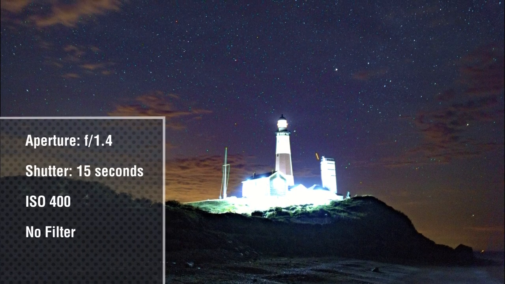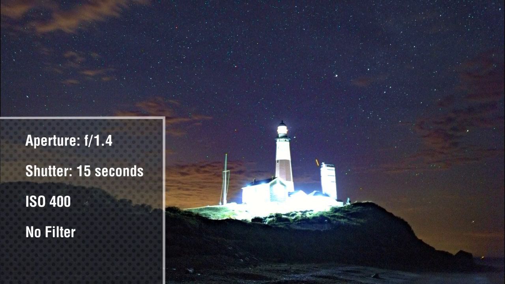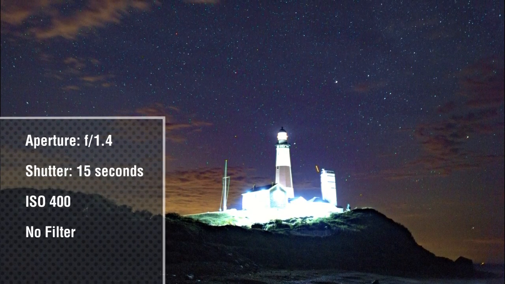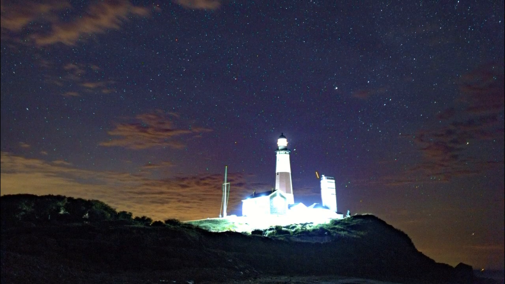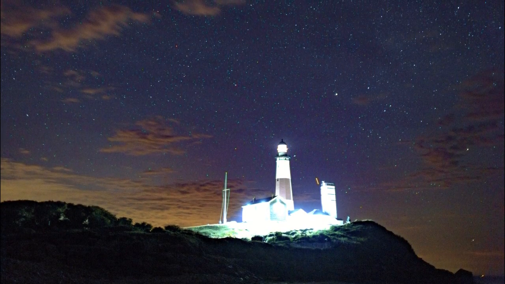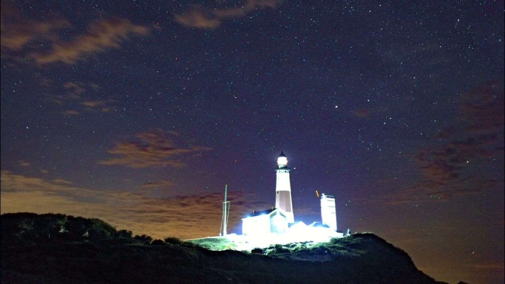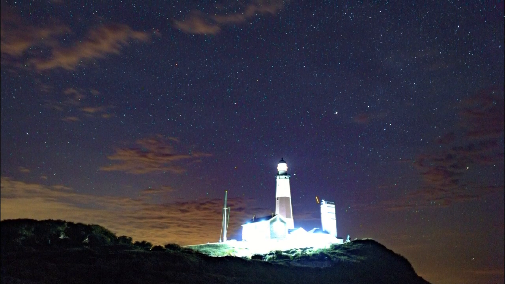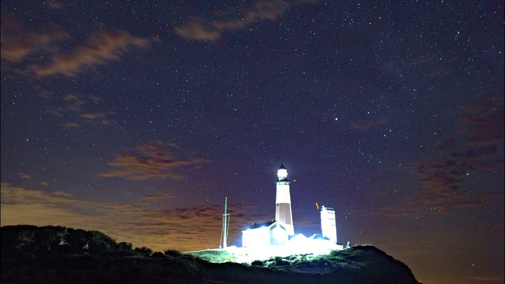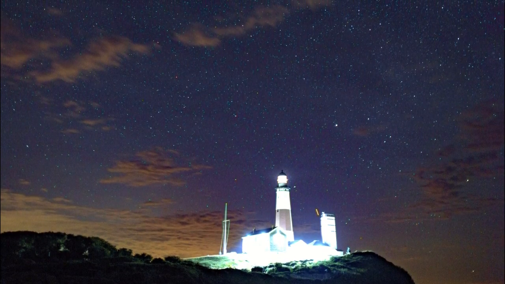Here, this shot, I was shooting the Perseid meteor shower last summer out at Montauk Point, New York. Now, I knew I wanted the lighthouse in the foreground. It's a brightly lit lighthouse. It's under spotlight, but it's really one of those classic lighthouses that you see overlooking the water on a high cliff. And I thought it would be the perfect foreground for the meteor shower.